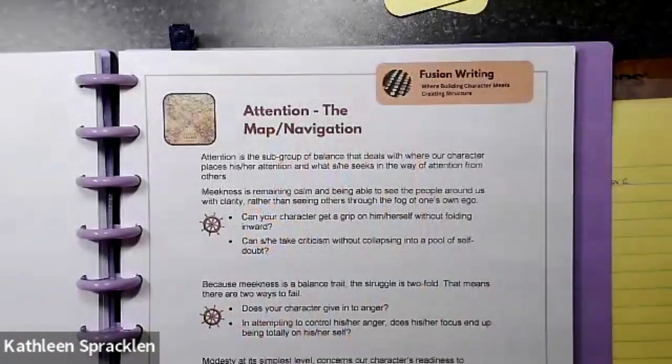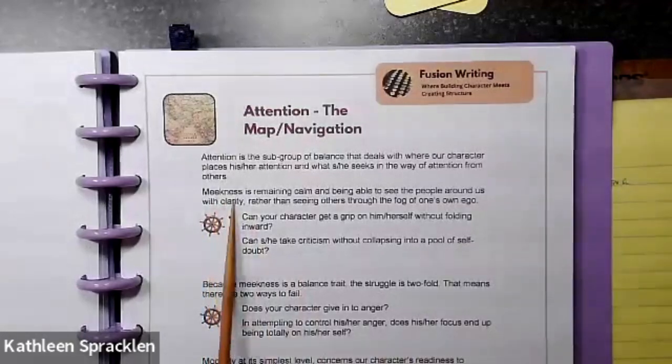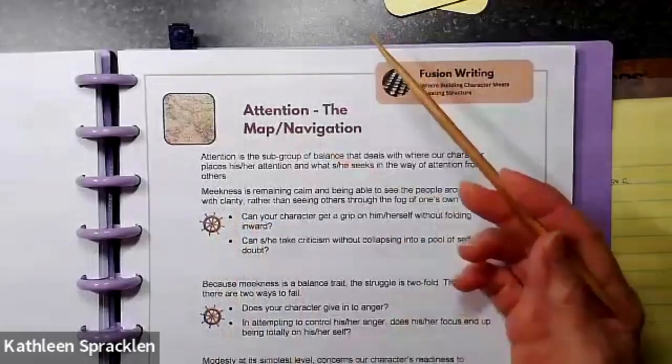There's some overlap, but we're going to use these terms in a much more strict way, because these two character traits really talk about the struggle for attention. Meekness is about a character's ability to give attention to others.